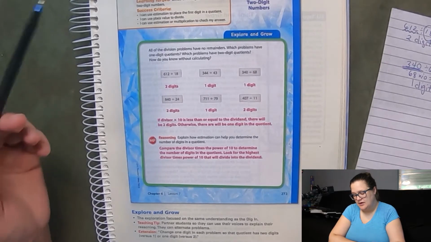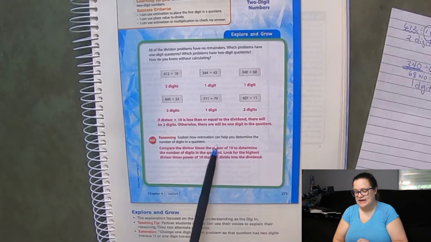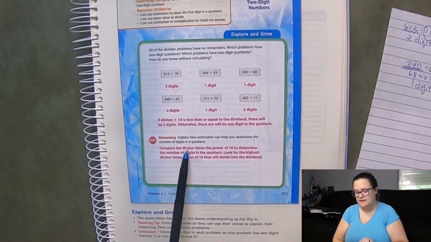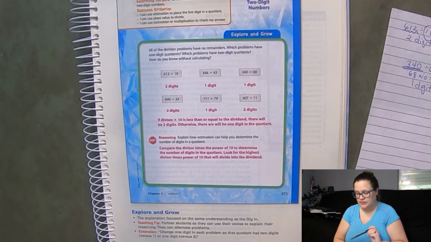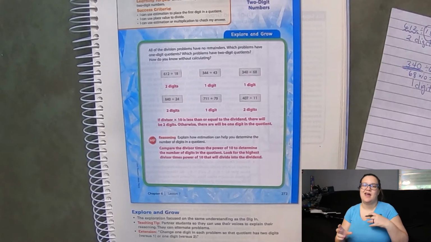Now, it says, explain how estimation can help you determine the number of digits in the quotient. When we estimate, we're taking our numbers from our problem and we're rounding, right? We're rounding those numbers to find an approximate answer. We're not finding the exact answer.